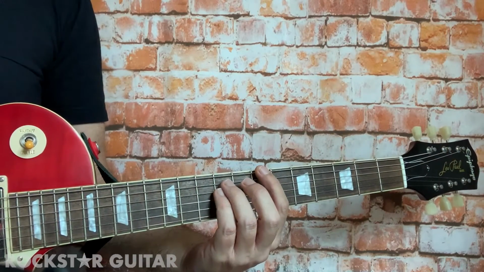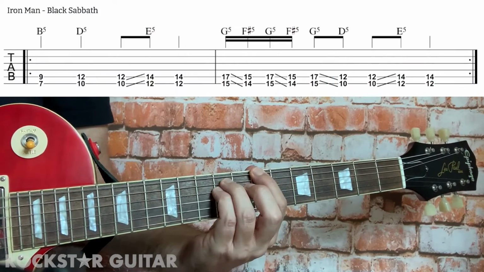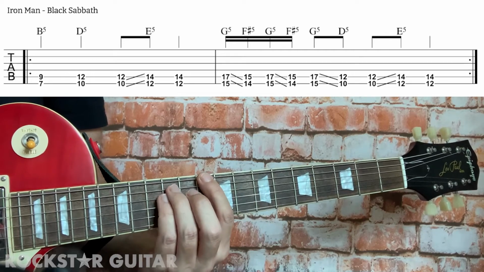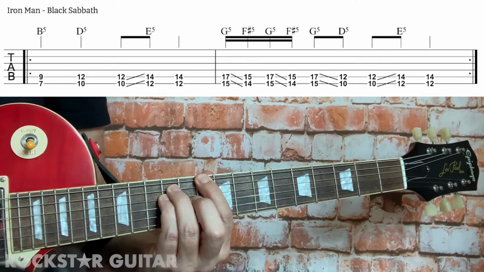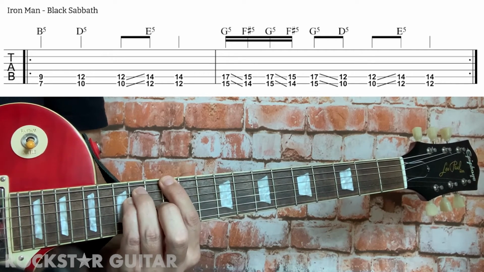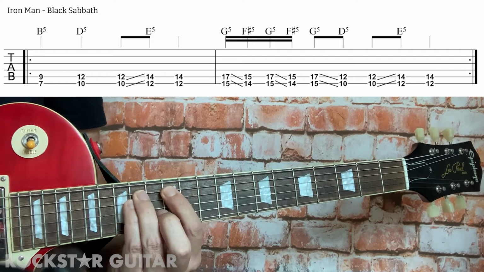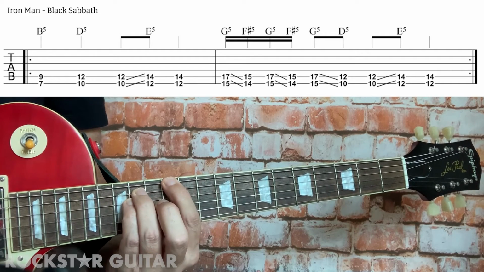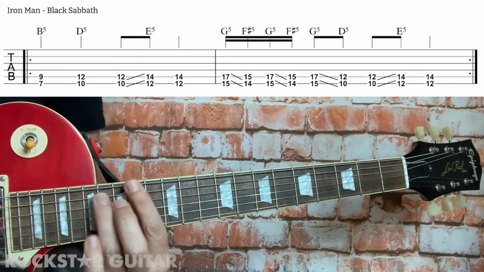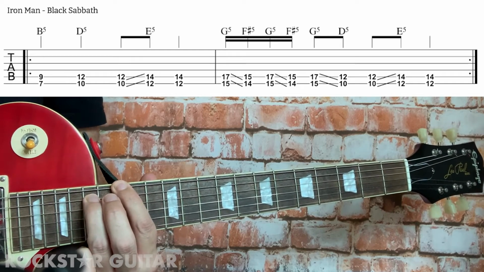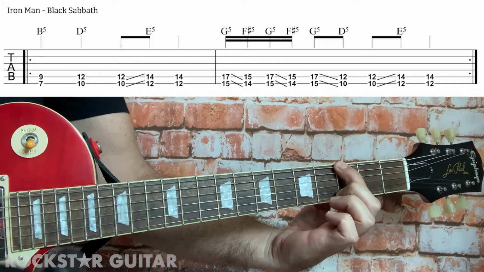We're going to start at fret 7, it's a B note. We're going to move up to D at 10. Then we're going to go to E, that's the 12th fret. This is an octave of the open string. Then we're going to go up to G at the 15th fret, same as this note down here, just an octave higher.